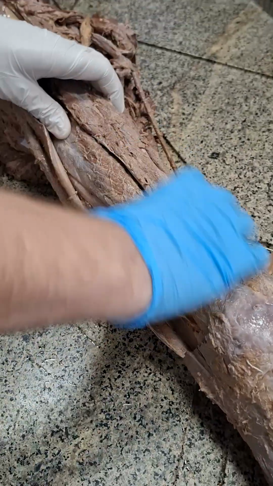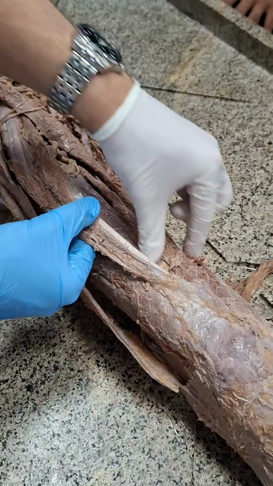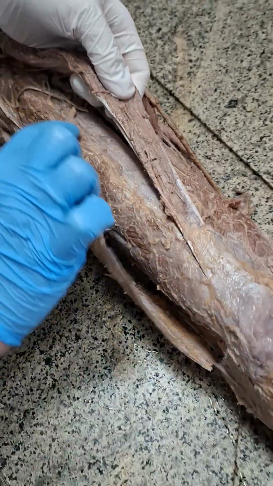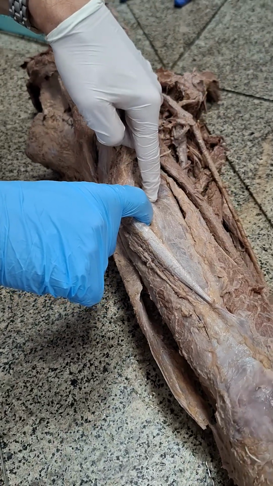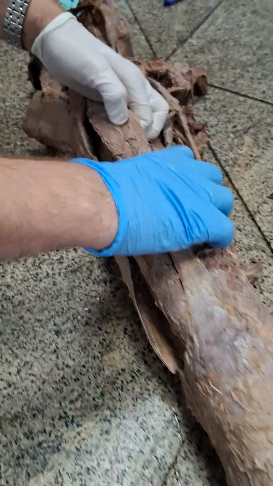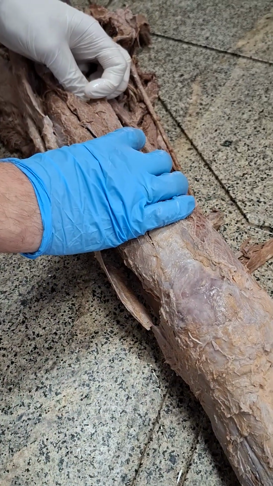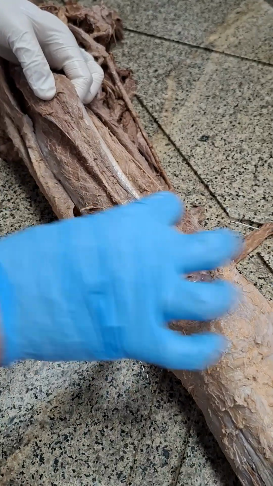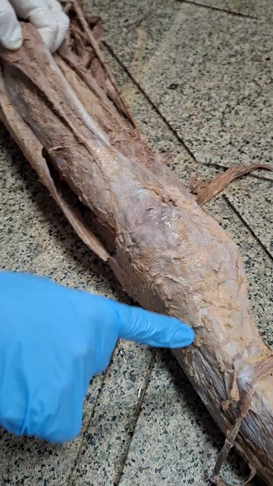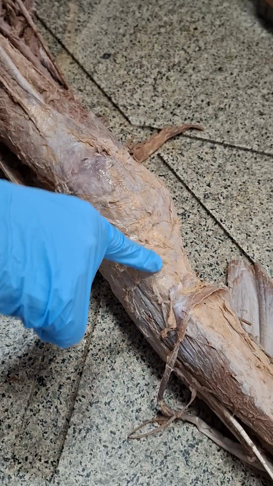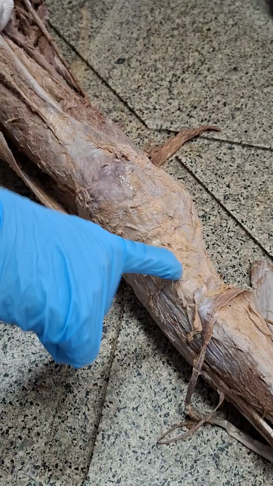Then we have quadriceps femoris, which consists of four muscles: rectus femoris, vastus medialis, vastus lateralis, and deeply we have vastus intermedius. The four muscles make the quadriceps femoris, which inserts with one tendon into the patella, and the patella inserts with ligamentum patellae proprium into the tibial tuberosity. Tuberositas tibiae.